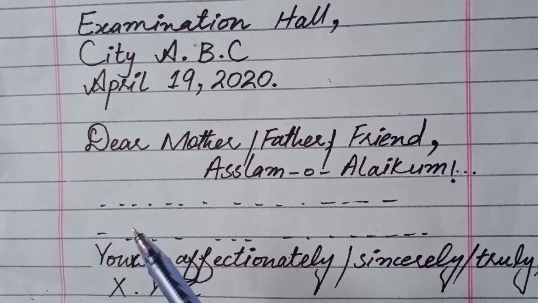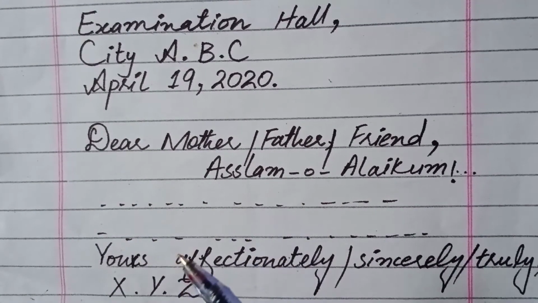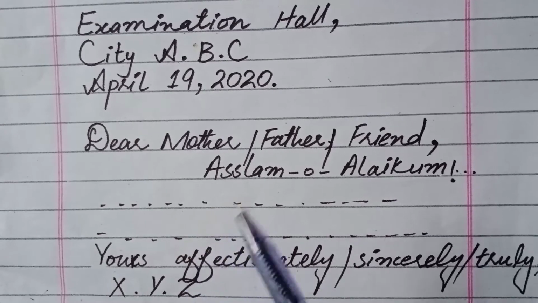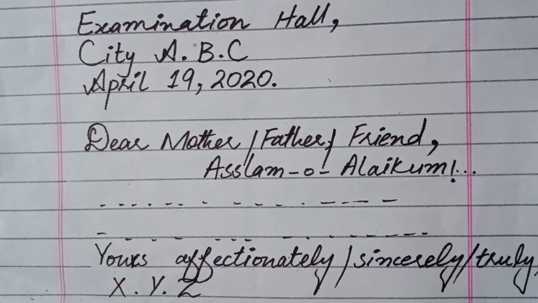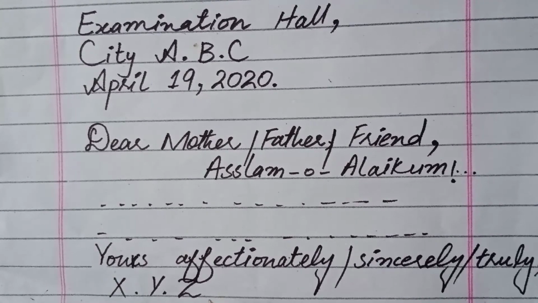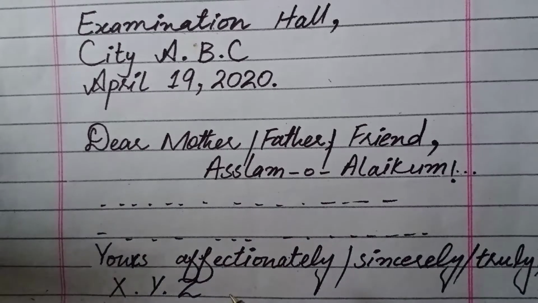You have to write yours affectionately and then you have to put here comma, and in next line you will write X.Y.Z. in capital letters, and after writing Z don't put here comma or dot. This is the format of informal letter writing according to the modern board pattern.